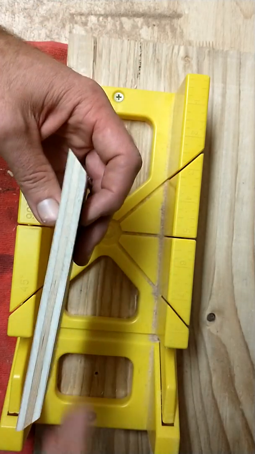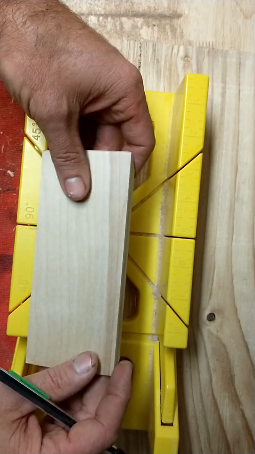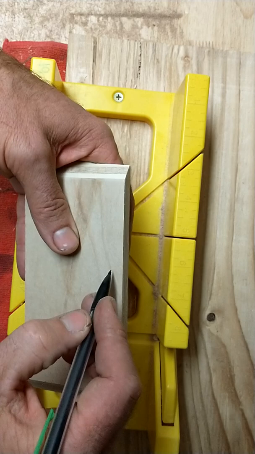Okay, good morning, class. Today is your cutting challenge for Wednesday. Now, here's the reason I'm doing this.